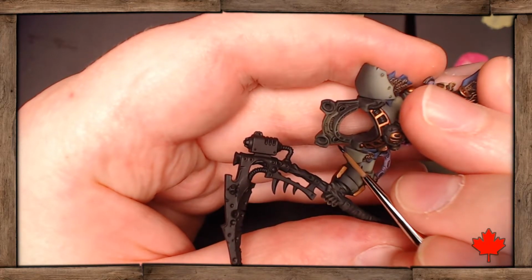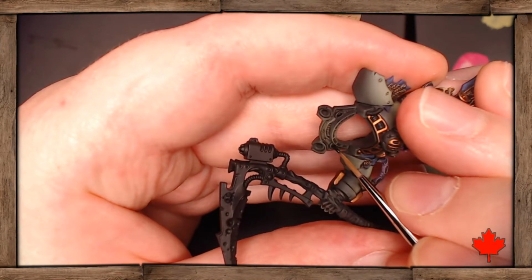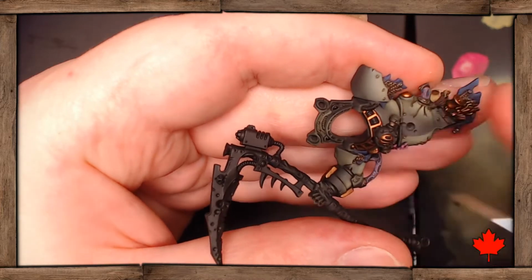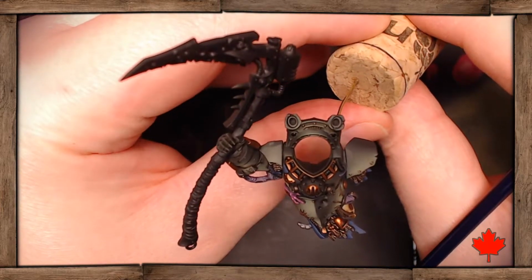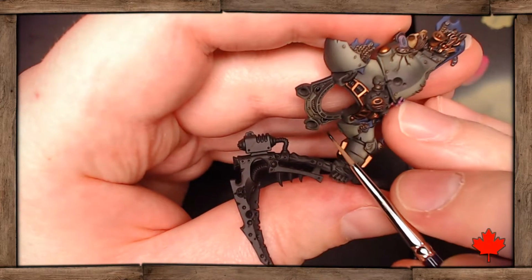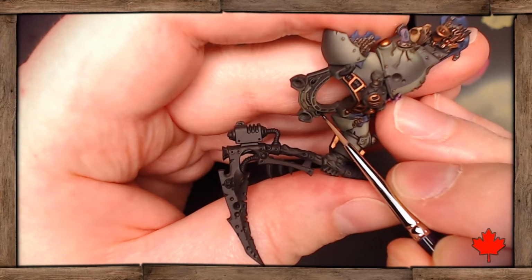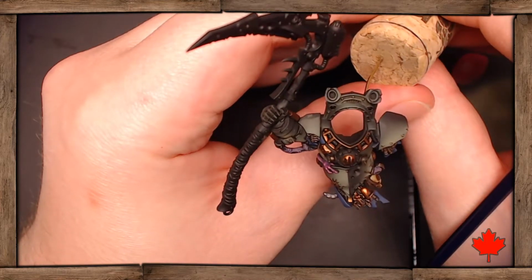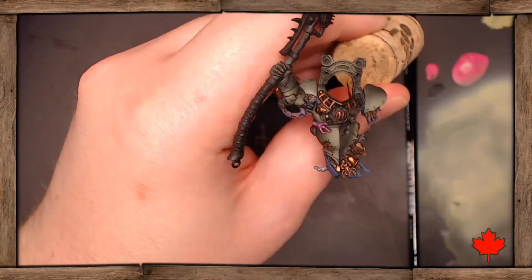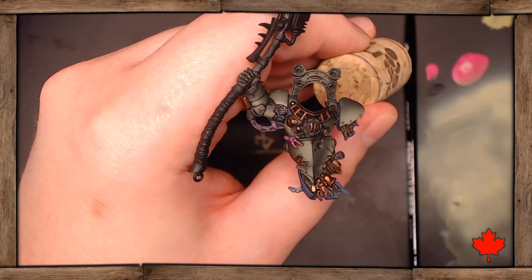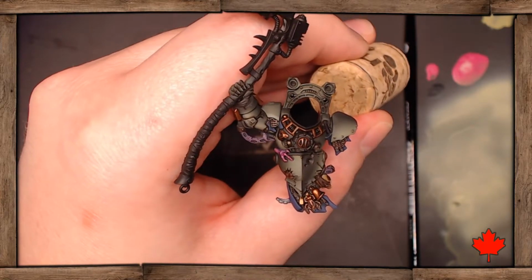So once this is dry, because it is utterly important that you wait for the black to be dry if you want to get this to work properly, we're going to switch over to a mix of purple and black, but with a strong purple dominant color. So we're waiting for this to dry.